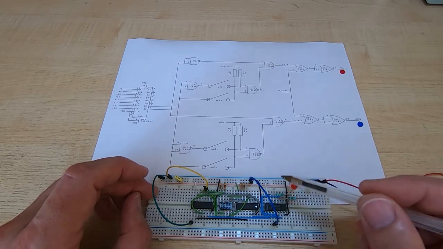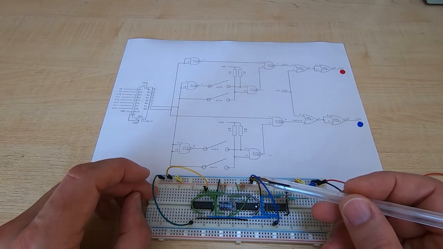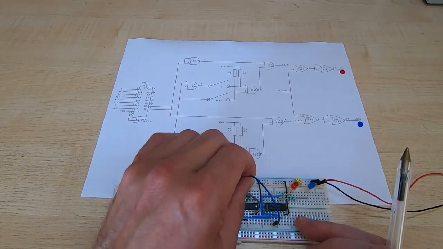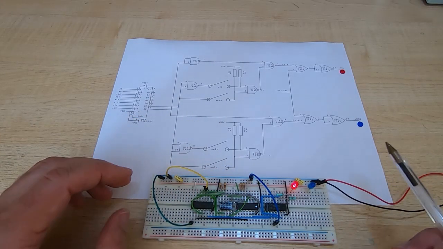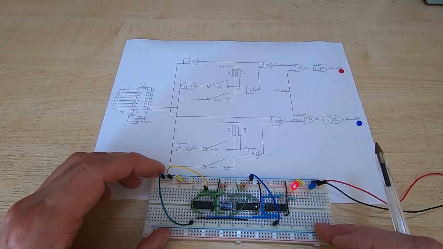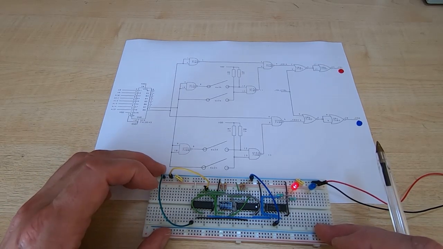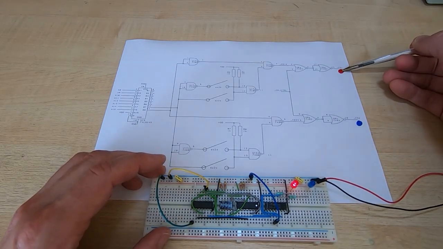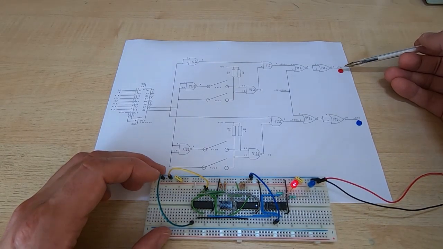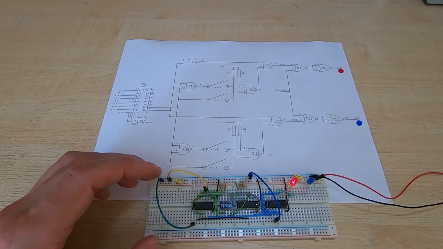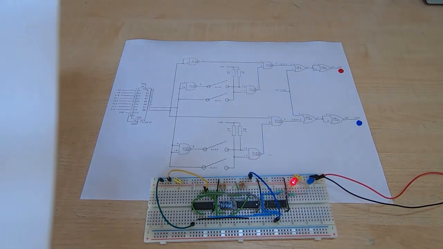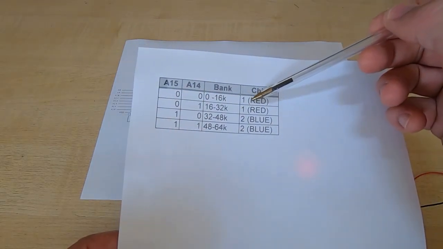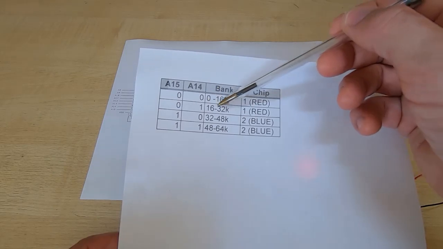If I put the master chip select to low, bear in mind we have all 4 switches on, then what we end up with is, with address, this is lines 14 and 15 remember, but with address 00, then chip select 1 is on, which is what we'd expect. So if we look back at our logic table, then 00 we have chip select 1 active, and that is for block 0 to 16.